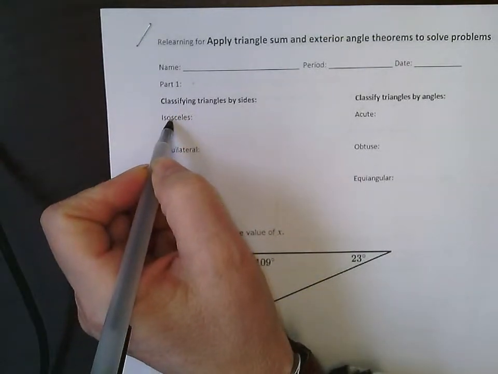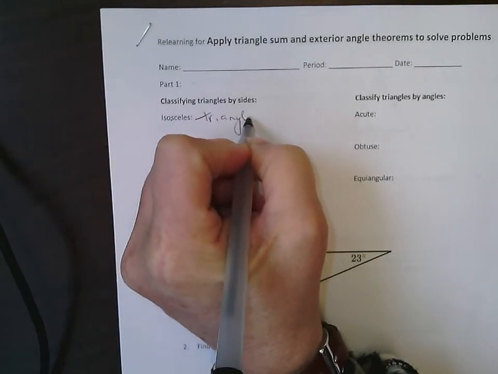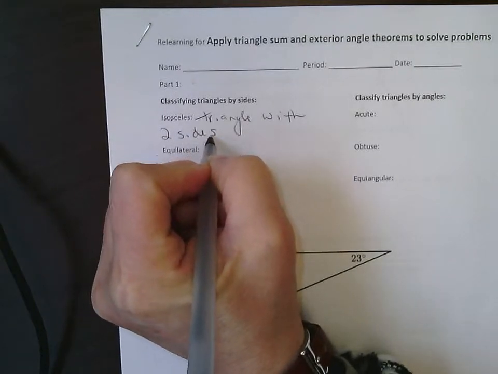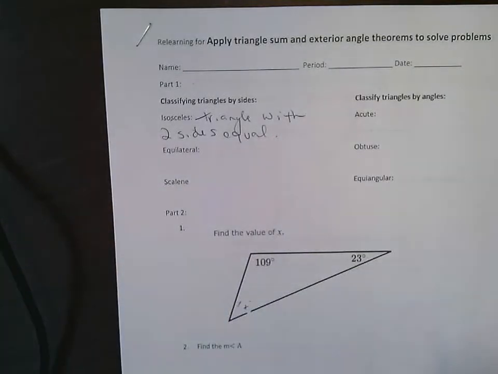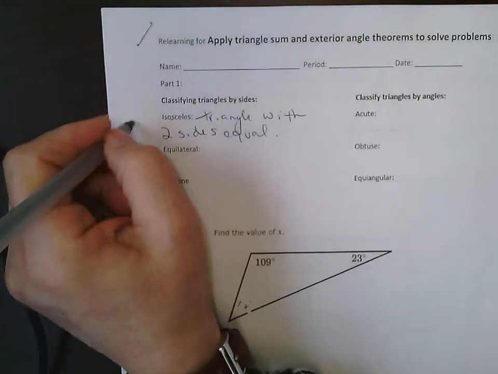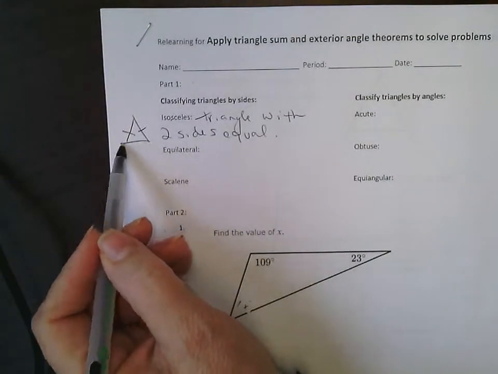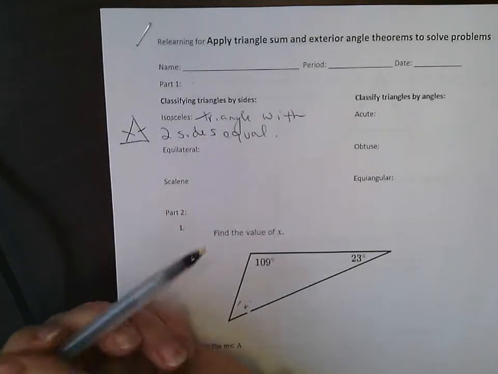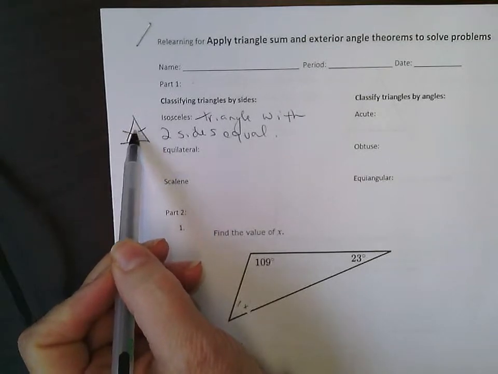An isosceles triangle is a triangle with two sides equal. That means that when we're drawing our triangle, we can put two slashes on here, and that says that those two lines are equal. It doesn't say anything about the third, and we'll find in just a little bit it says something about the angles. But at this point, we're saying that the two sides are congruent.